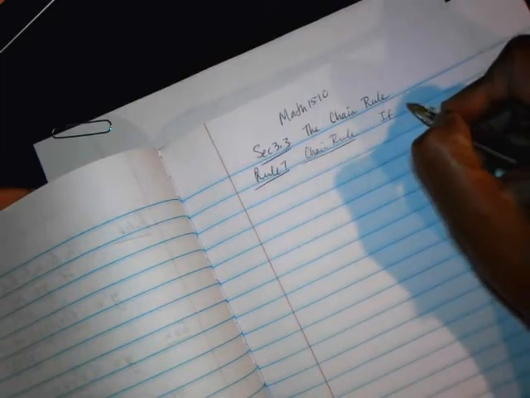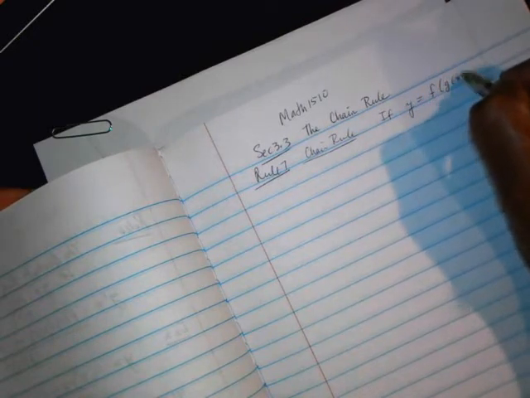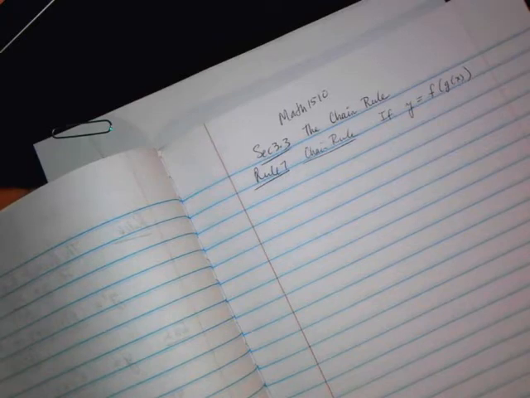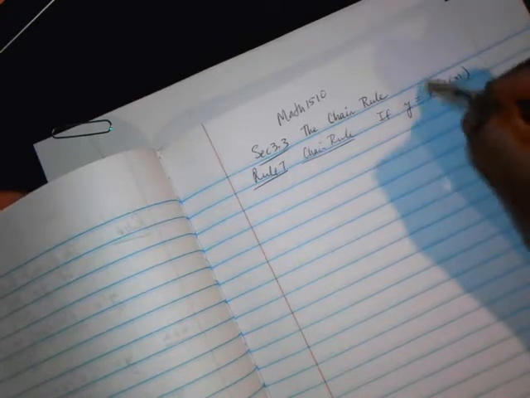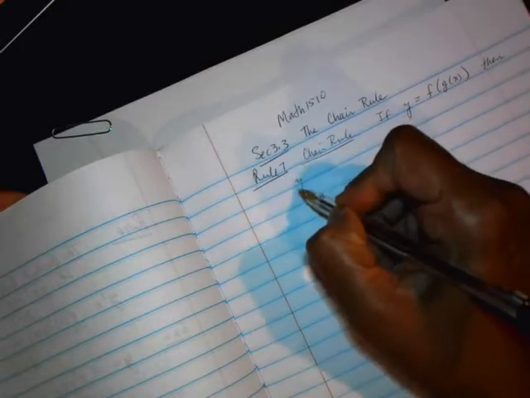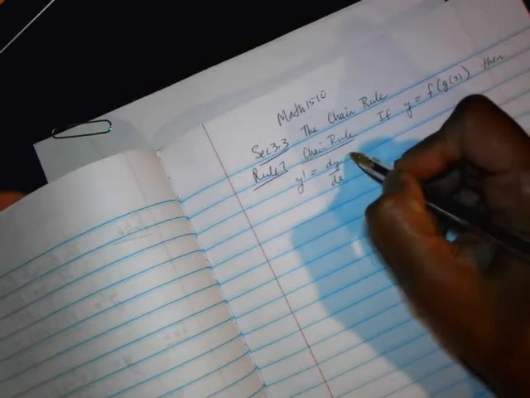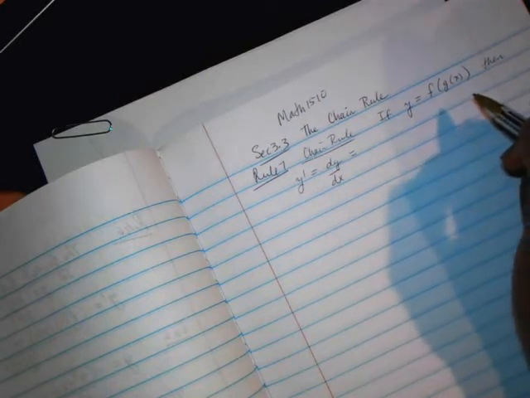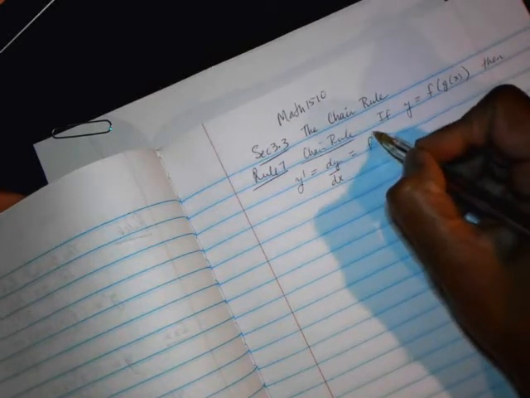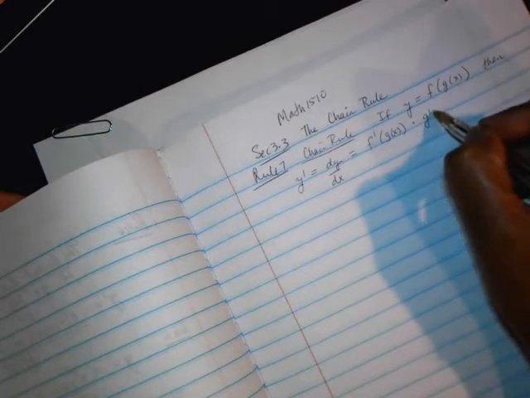If you have a function f, which is a function of a different function g, so if you have f of g of x, you have an outer function and an inner function, then the derivative y prime, which we also write as dy/dx, same thing, is equal to f prime of g of x times g prime of x.